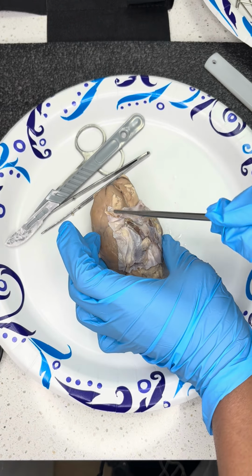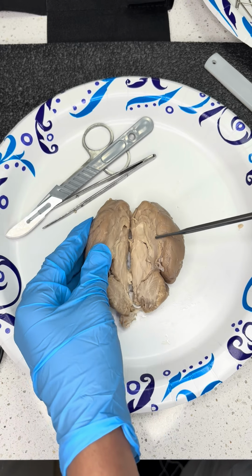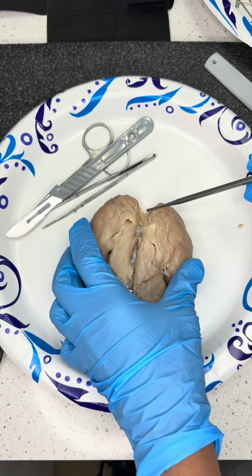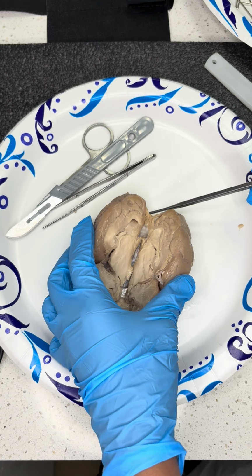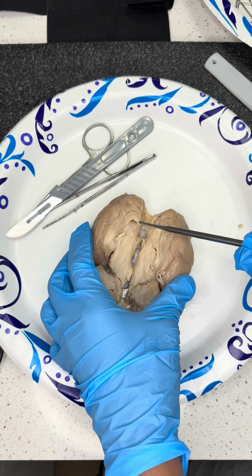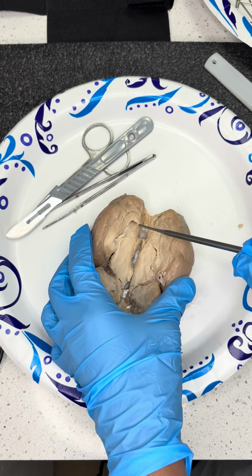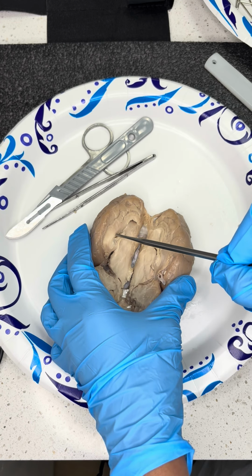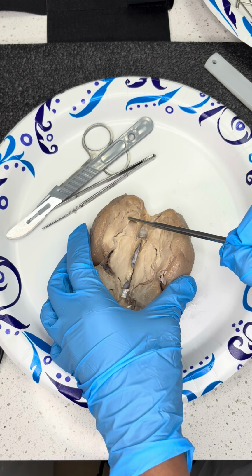So I've already cut open my brain just to get some practice in and observation. So we're going to go ahead and bypass the splitting of that, and I'm going to go into identifying items inside here. So first we'll have the corpus callosum along here.